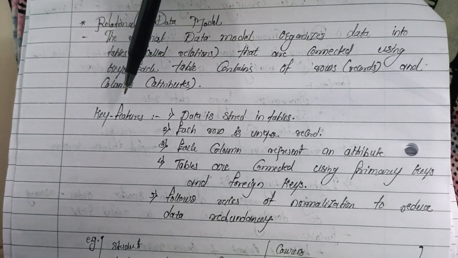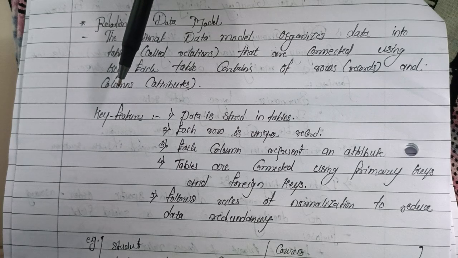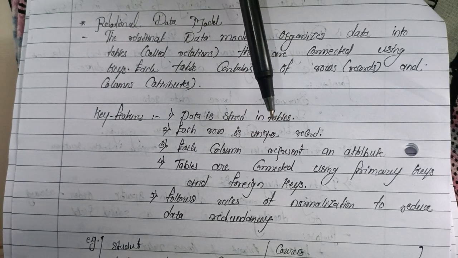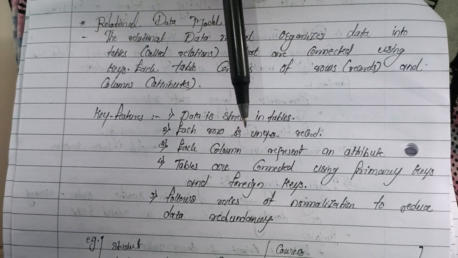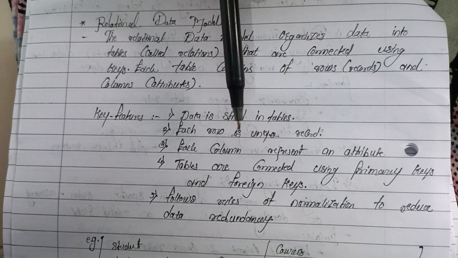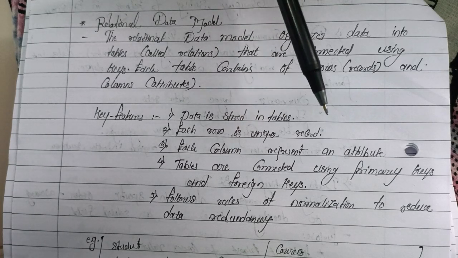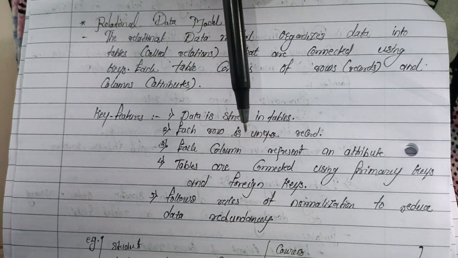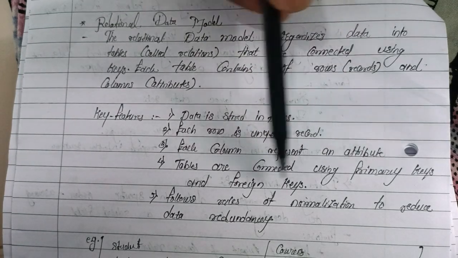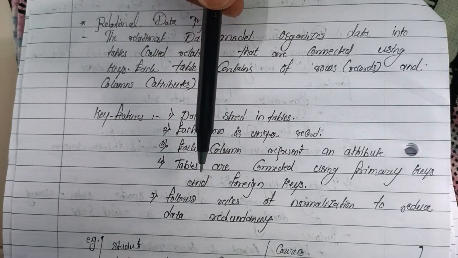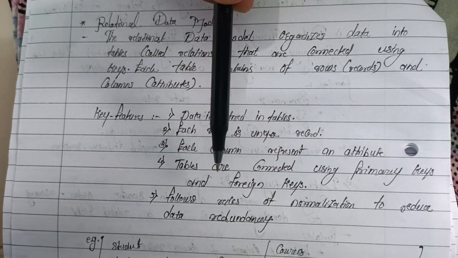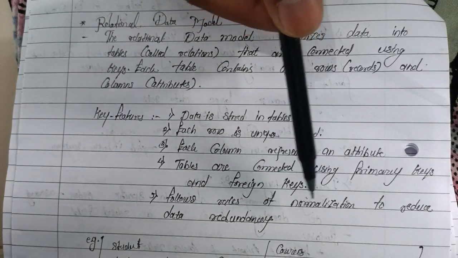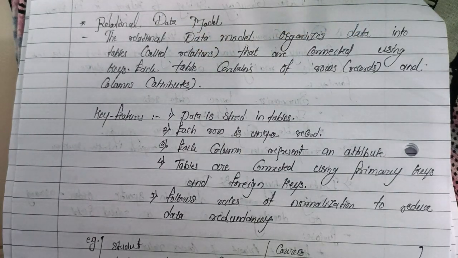So there are some key features. Data is stored in a table. Each row is a unique record. Each column represents an attribute. Tables are connected using primary keys and foreign keys. And the fifth one, it follows the rules of normalization to reduce data redundancy.